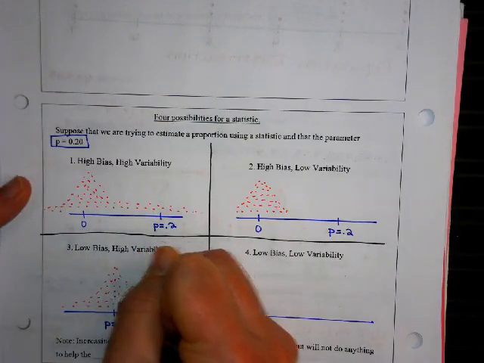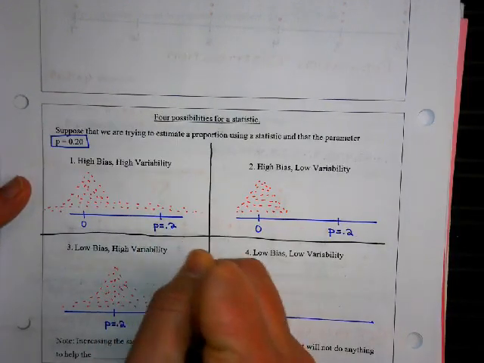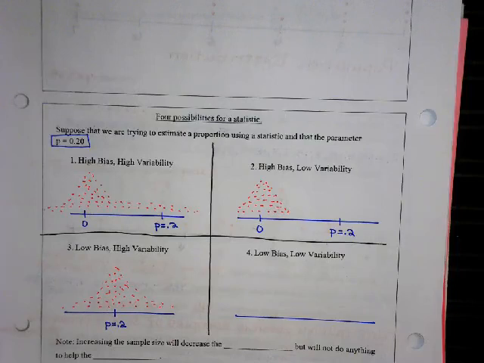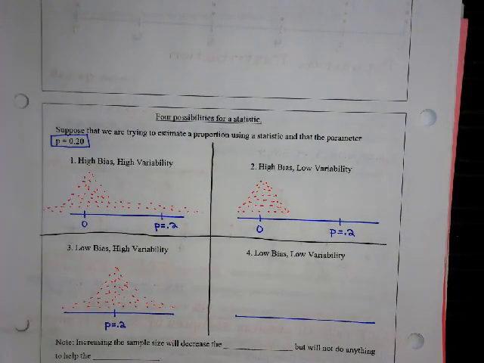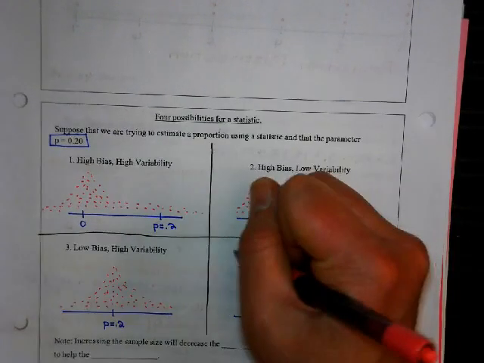And then the last option, the best: low bias, low variability. We are centered at the parameter and our data is very compact. So we don't have a huge spread.